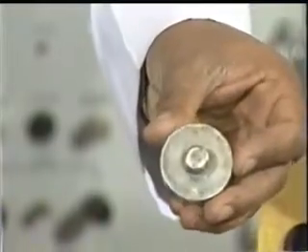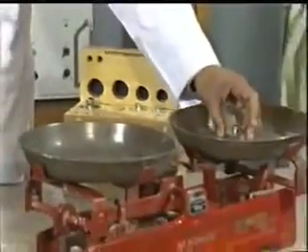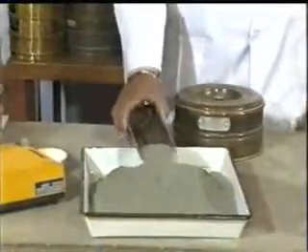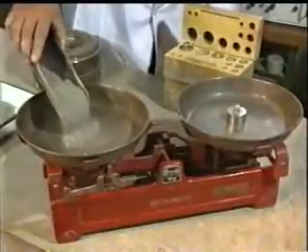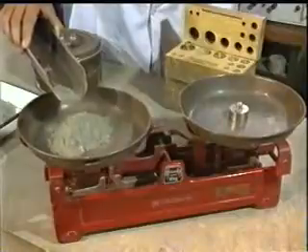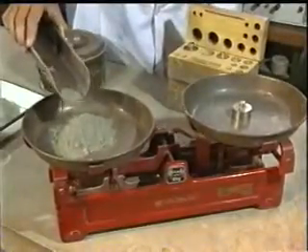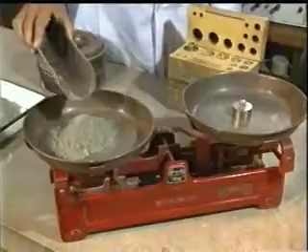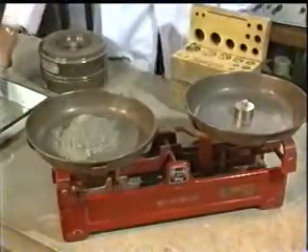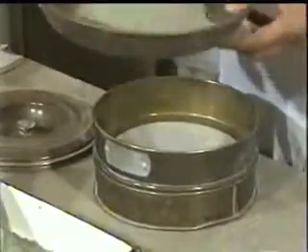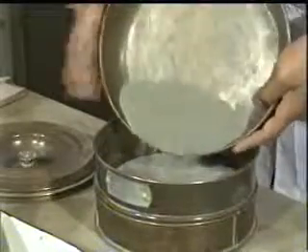For this, measure 200 grams of cement sample and place it on the 90 micron sieve with pan fitted at the bottom.